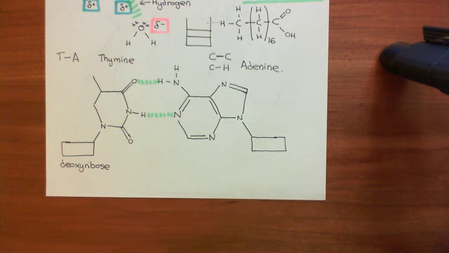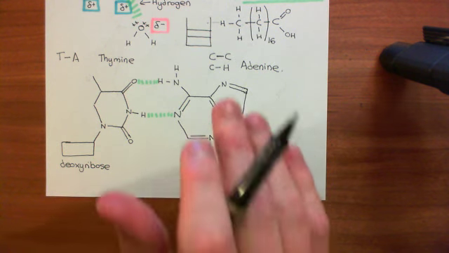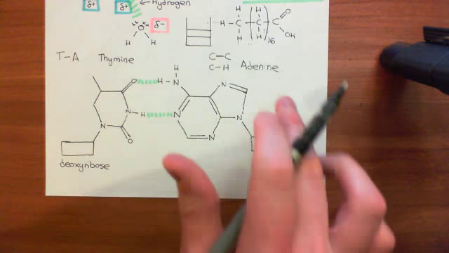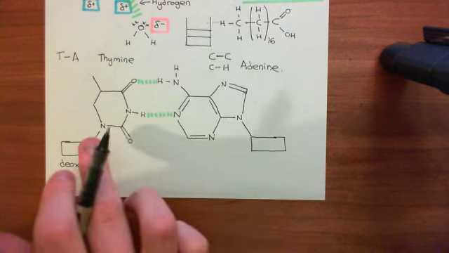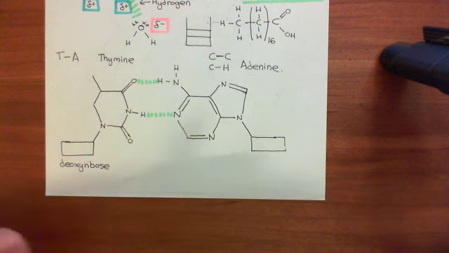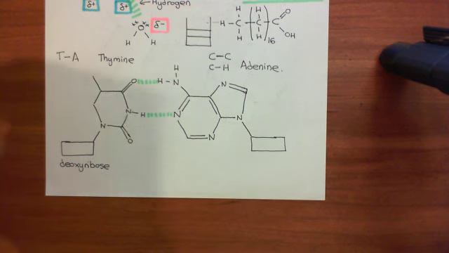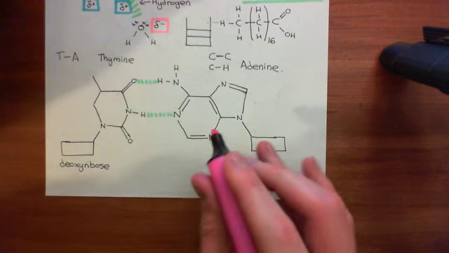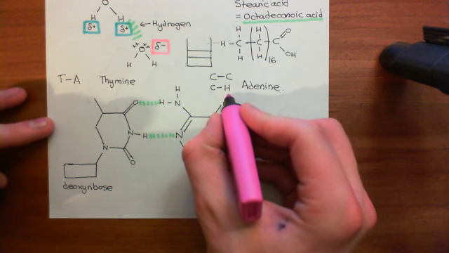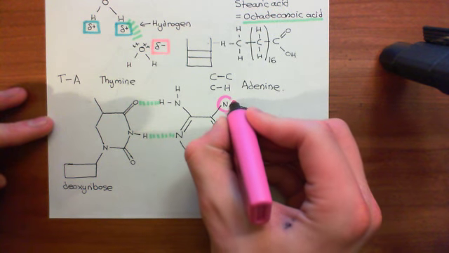Now what we want to talk about is the big topic, which is what hydrogen bonding groups are available on the major groove this side, and what groups are available on the minor groove this side. Once again, we'll denote hydrogen bond donors in red and hydrogen bond acceptors in vivid purple. On the major groove, we have this as a hydrogen bond acceptor here.